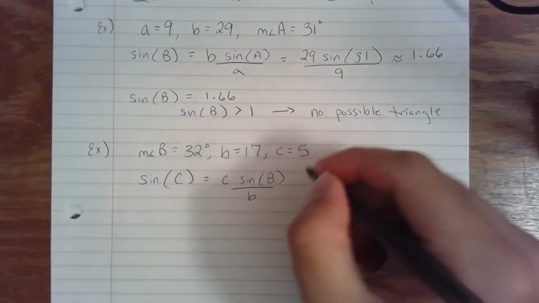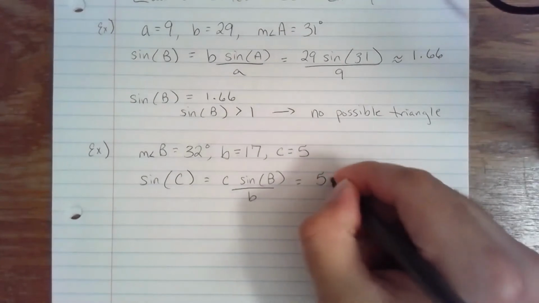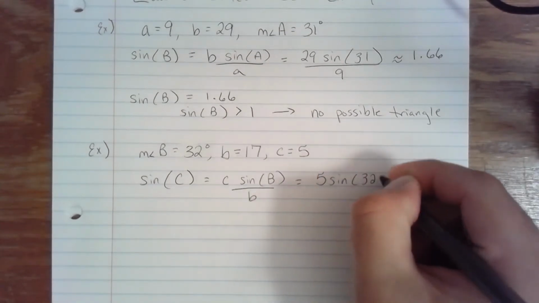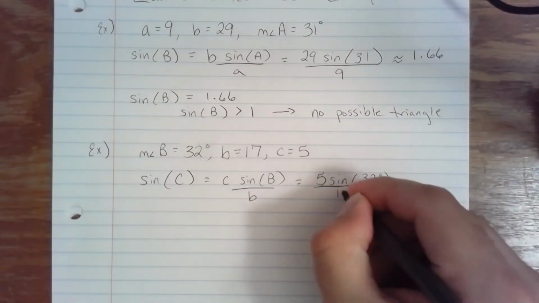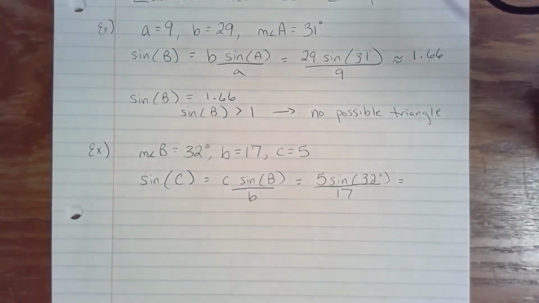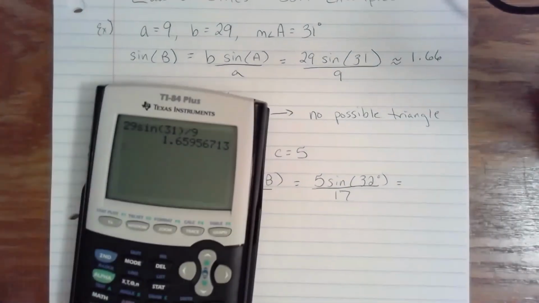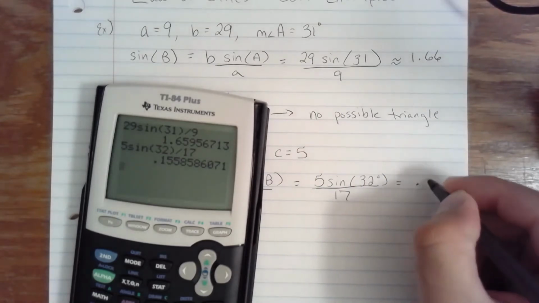I'm going to evaluate that, and we're going to find out what's actually happening here. So let's see. We have 5 sine 32 all over 17. Okay, this is giving me about 0.16.